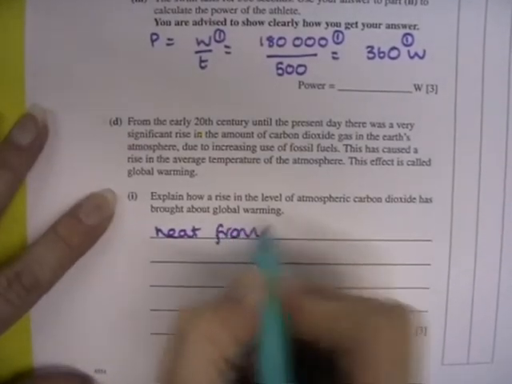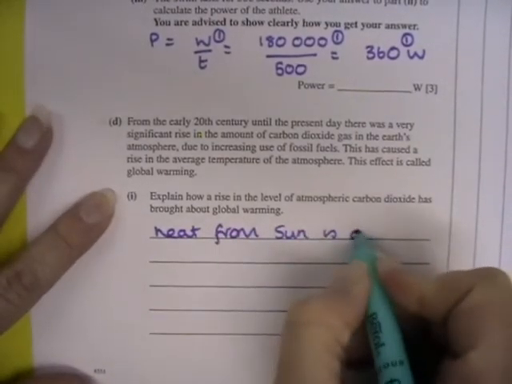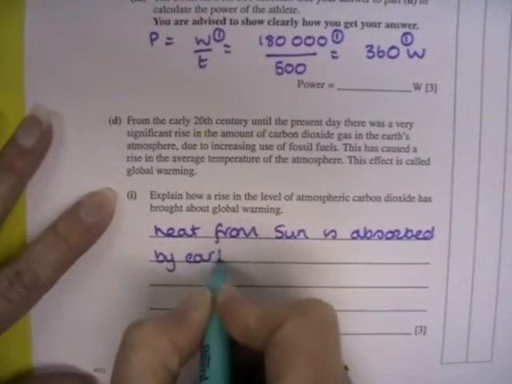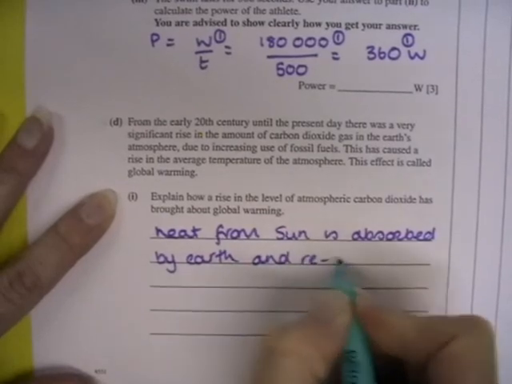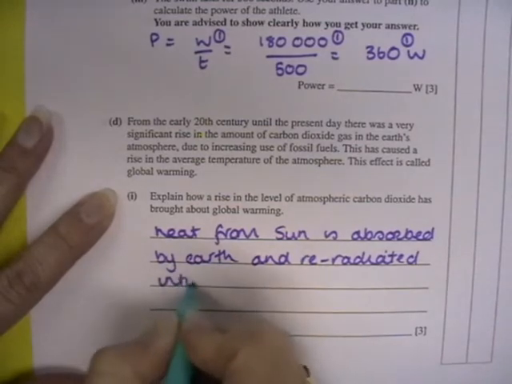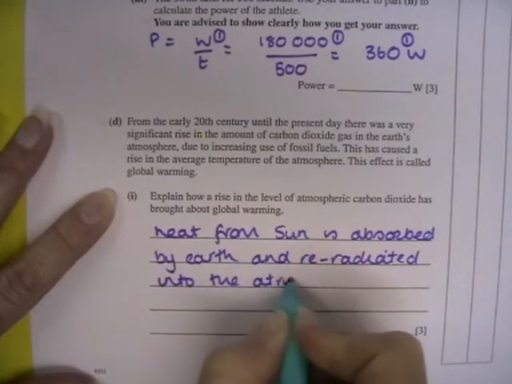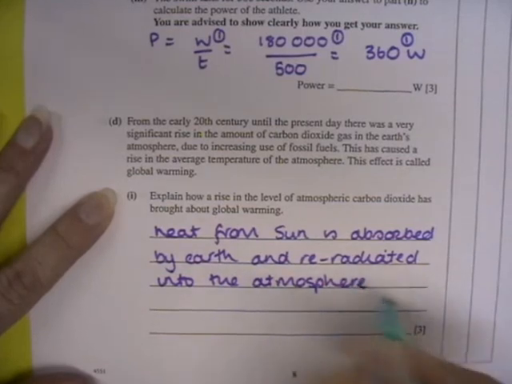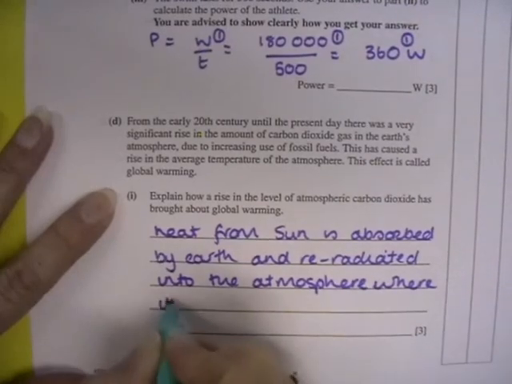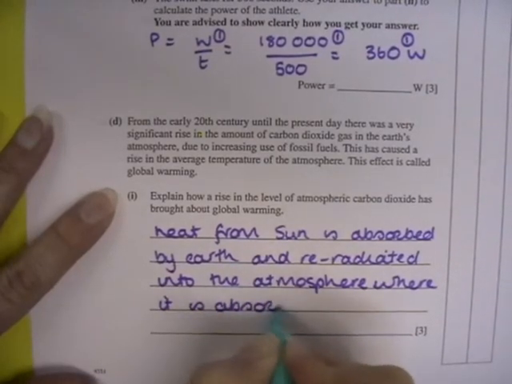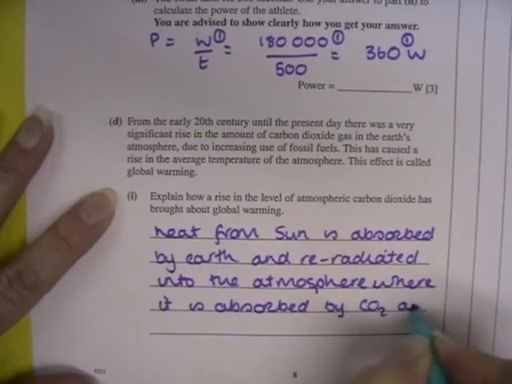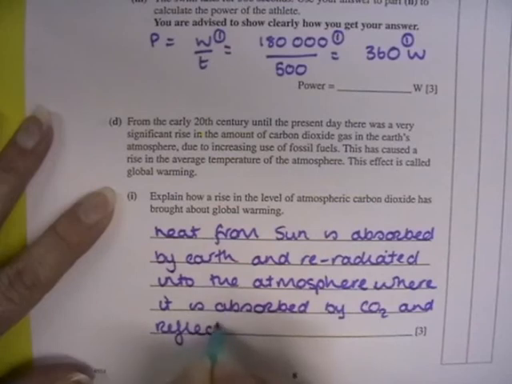Heat from the sun is absorbed by the earth, and re-radiated into the atmosphere, where it is absorbed by CO2 and reflected back to Earth.